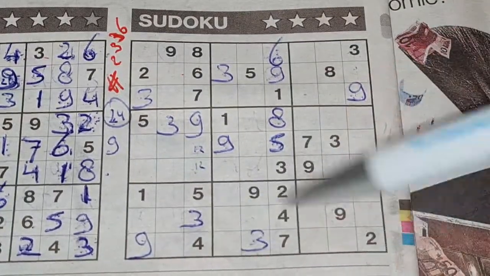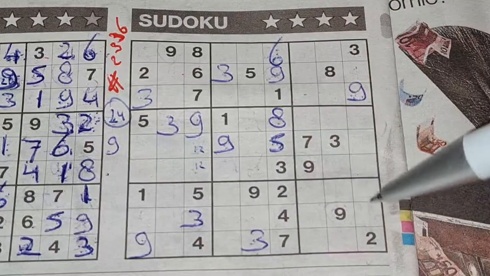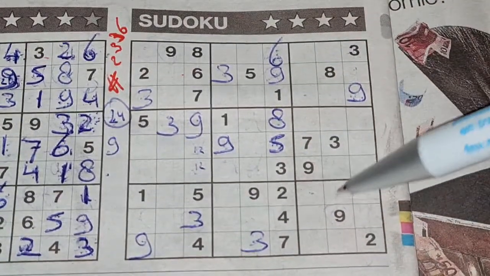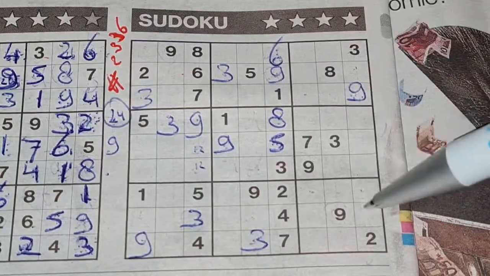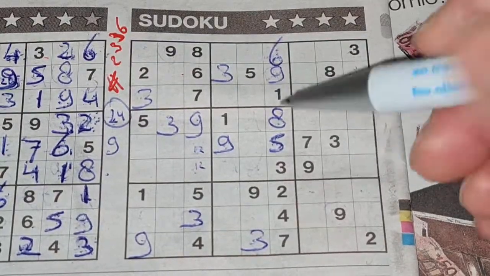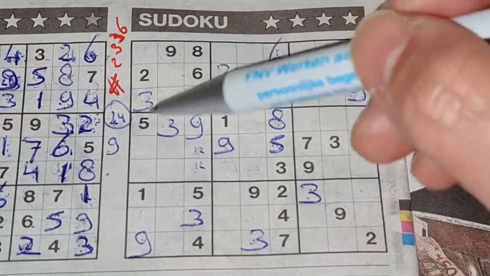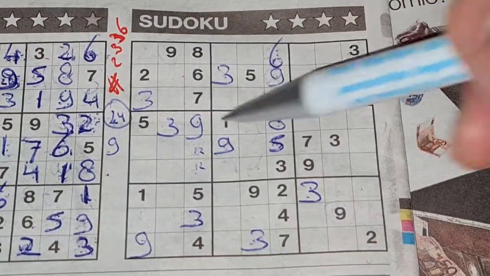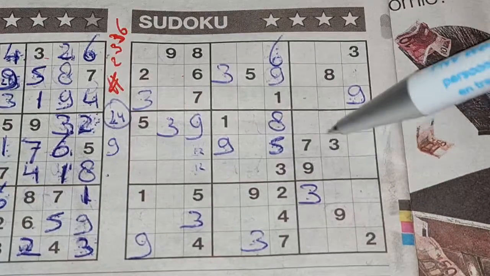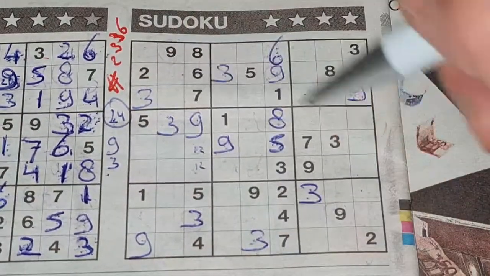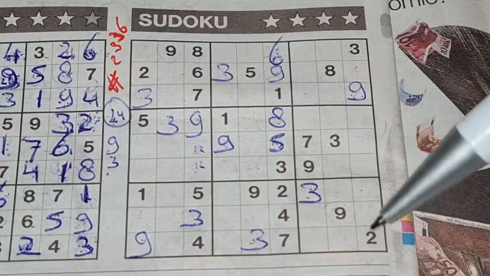3 in the last row, 3 in the row above. So in that row, the only 3 places for the 3 should be here, here, or there. We see here 3, no 3 there. Here 3, no 3 there. The only place for the 3 should be there. And all the 3s are used. I can see digit number 2, number 3.